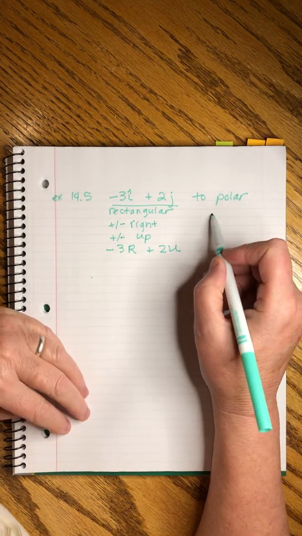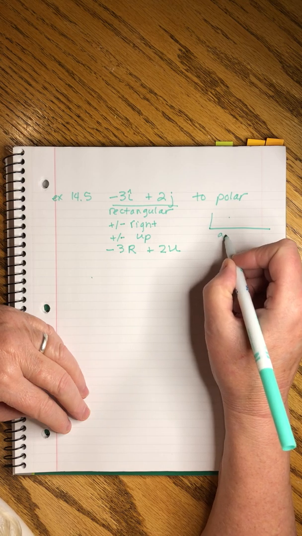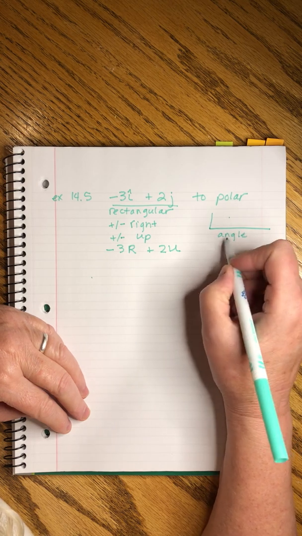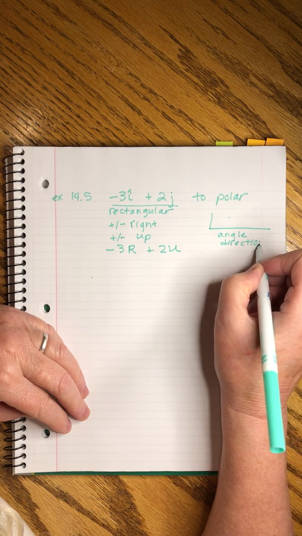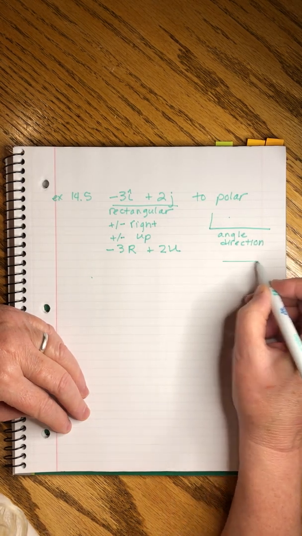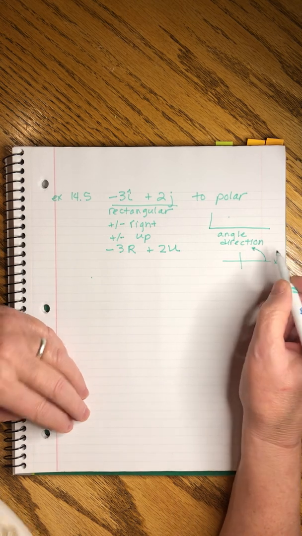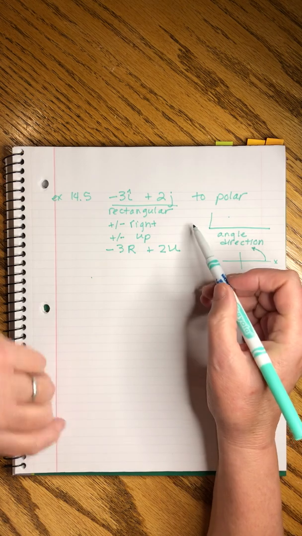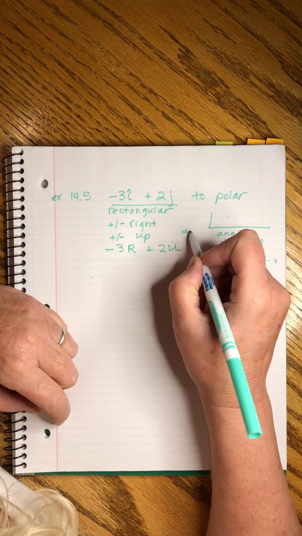Polar coordinates are written differently. In here, they have an angle that tells us the direction. And remember that that's always measured up from the x-axis if that number is positive. We'll get to if it's negative. This number is a distance.